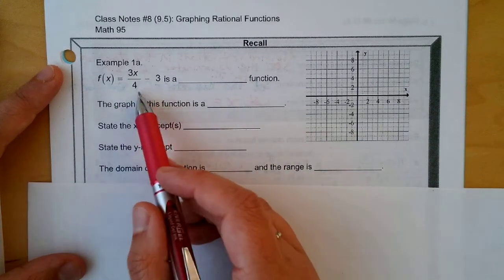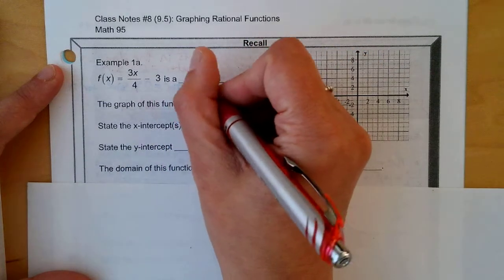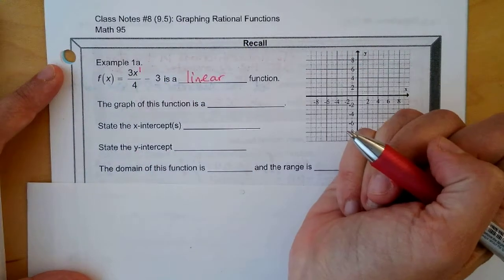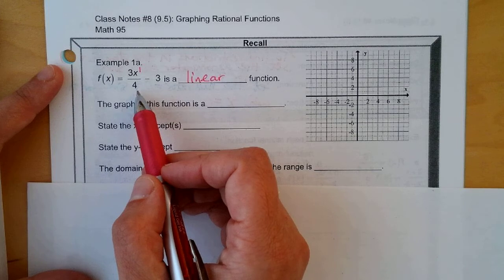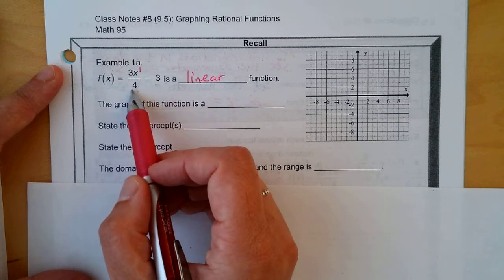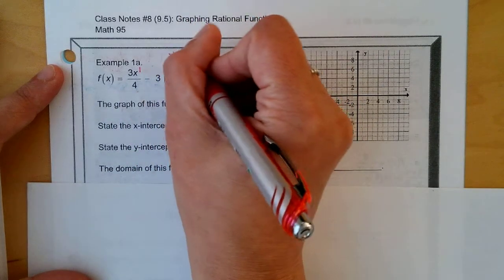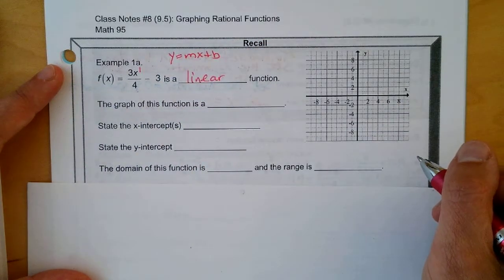Yes, there's a slope and there's also a y-intercept. We call this a linear function. That's because you have x here to the first power. Notice that just because you have a fraction does not make it a rational function. There's no variables in the denominator. So that's what makes it a linear function. It looks similar to y equals mx plus b, doesn't it? You remember that? The equation of a line.